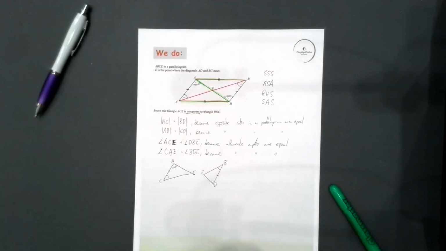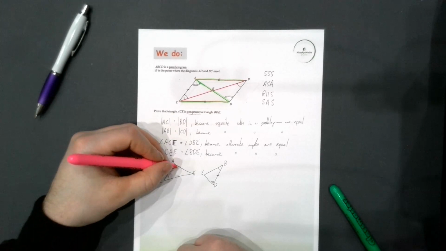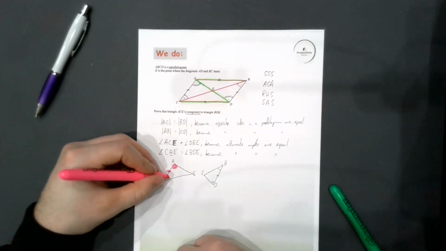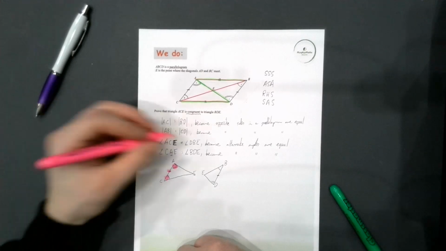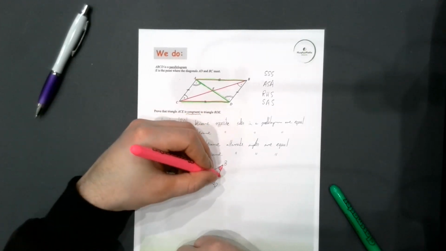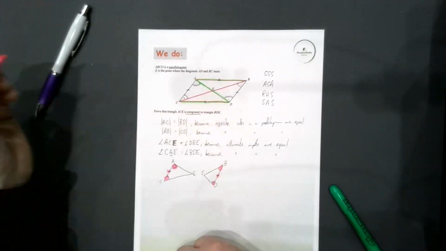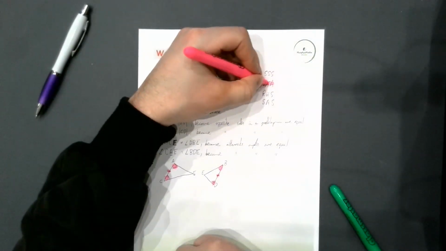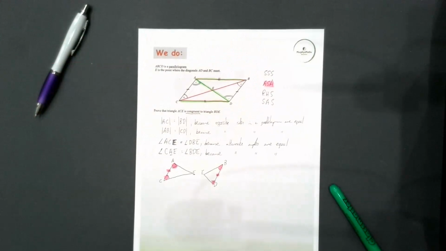So if we were to highlight what we've got here, we've got an angle, a side, and an angle. In this case, we would be using angle side angle, ASA.